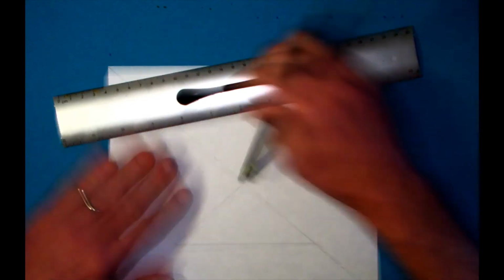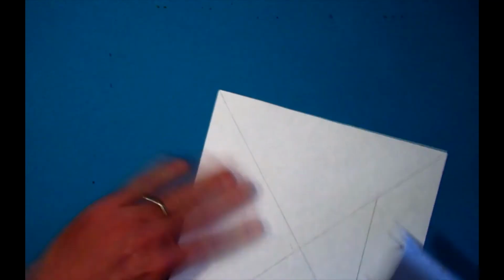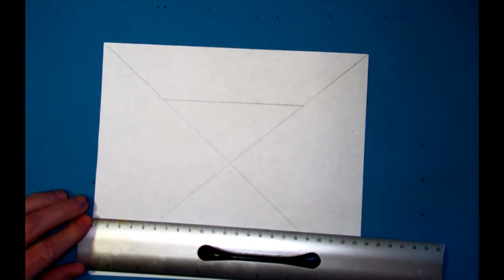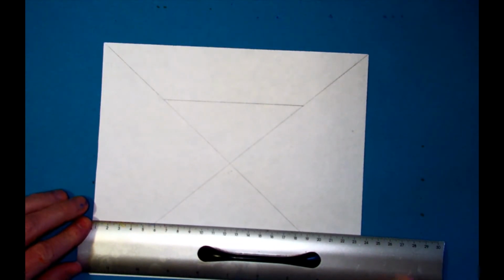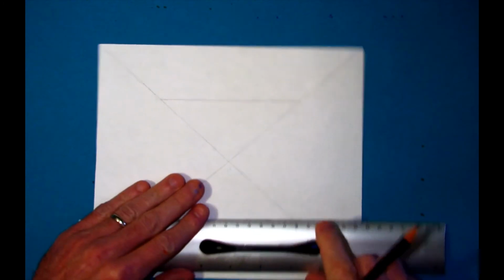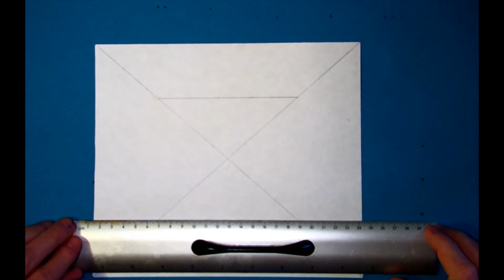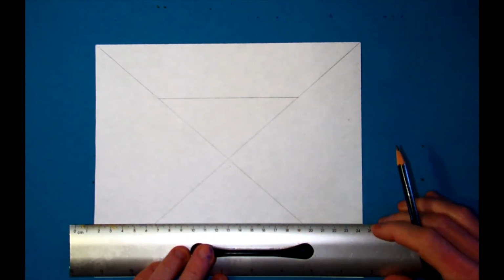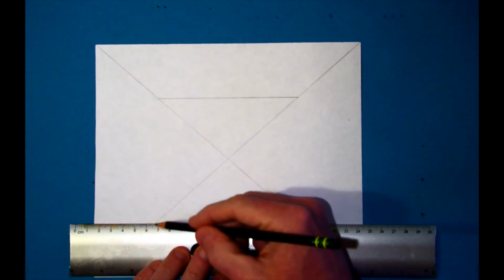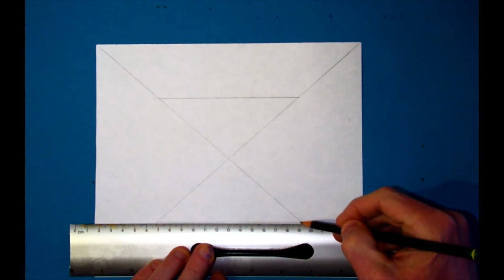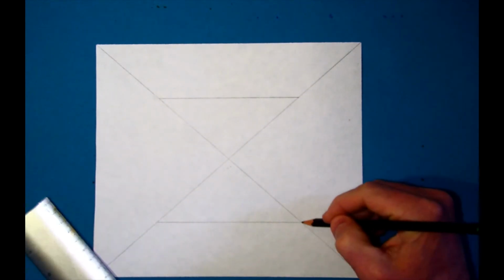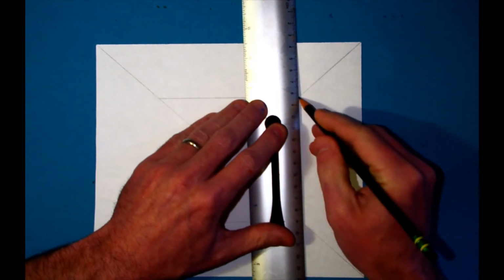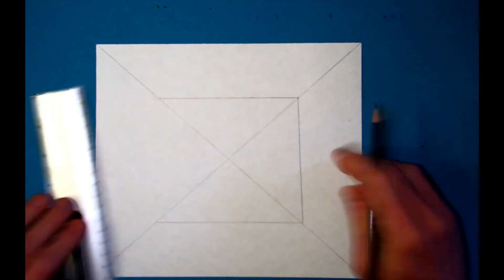And again, I'm going to flip it around here and use the bottom of my paper to help me keep it straight. So, let's see here. There, that looks pretty good. Again, you want to double check to make sure it's just right before you draw your lines. Now I should be able to connect this line and this line and make that nice corner.